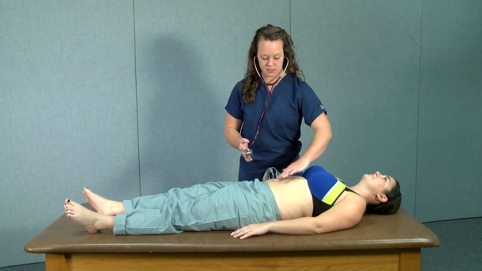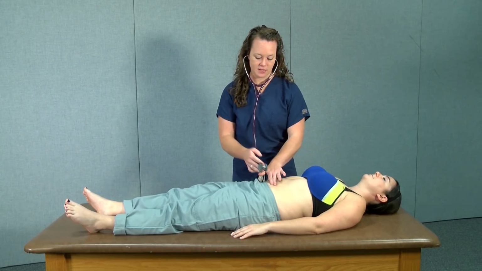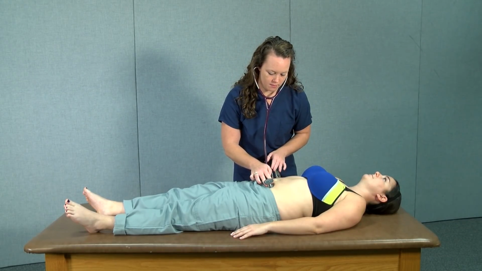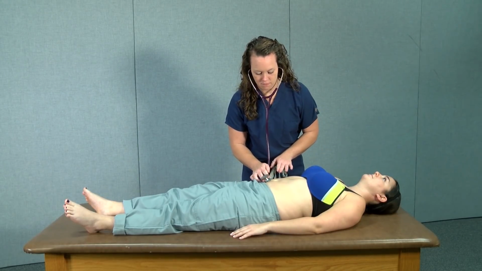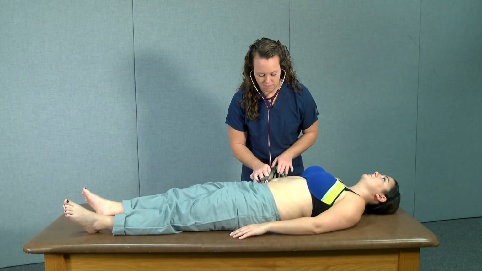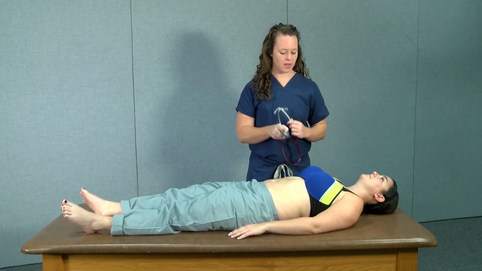And for iliac bruits, 2 finger breadths laterally and 2 finger breadths inferiorly on both sides. Okay, and you can sit back up.